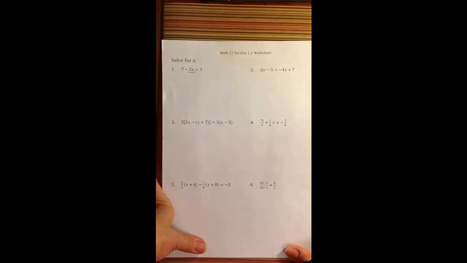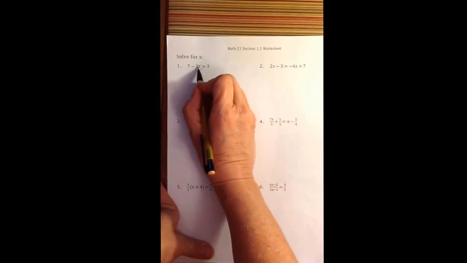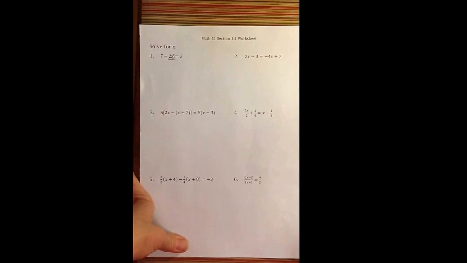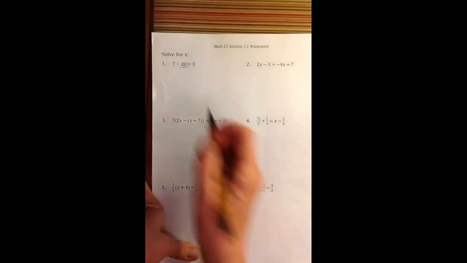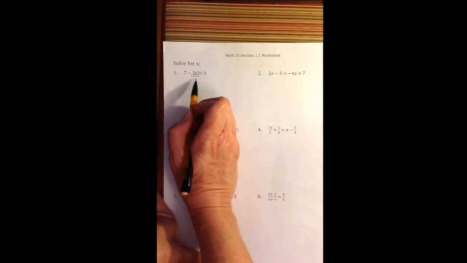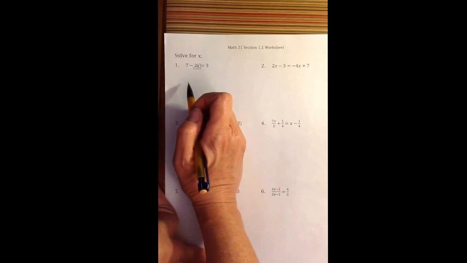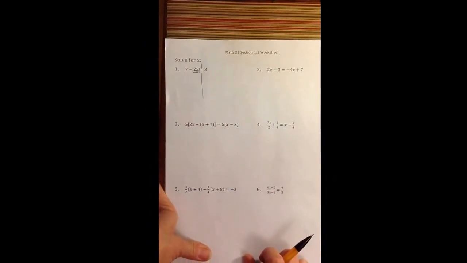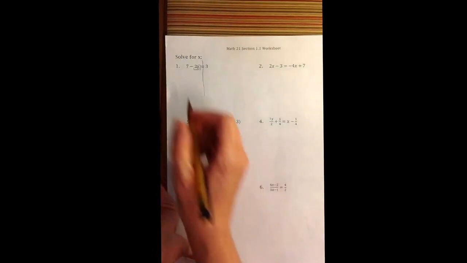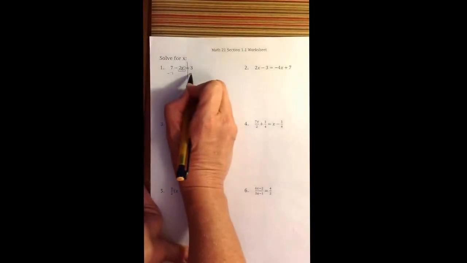This is section 1.1, and we're solving linear equations, meaning that we are trying to isolate the x in the equation on one side and have everything else on the other side. And so the best way to do that, if there is one term that has an x in it, is to leave that term where it is. Think about your equation as a balance. And to get the 7 onto the other side, you want to subtract 7 from both sides.